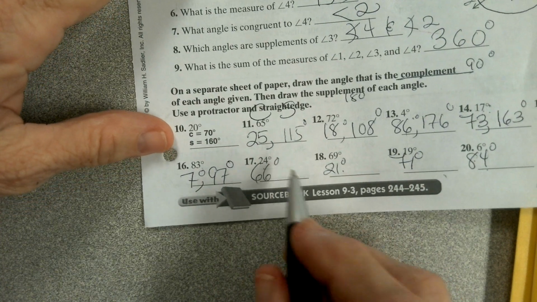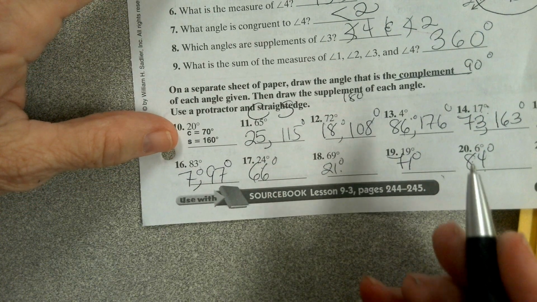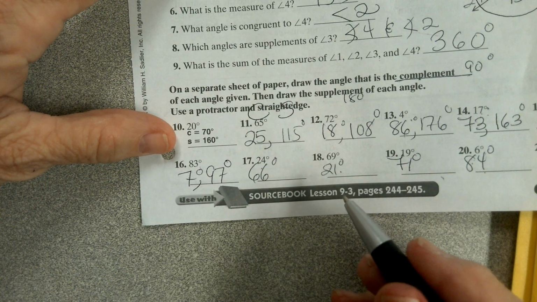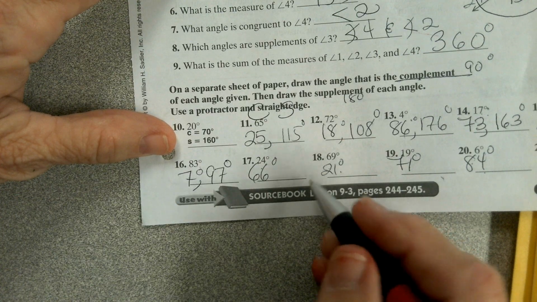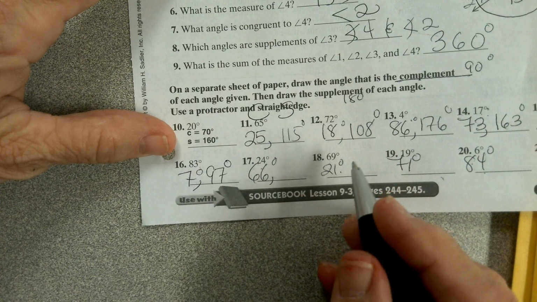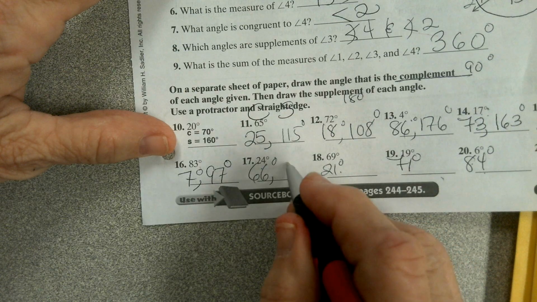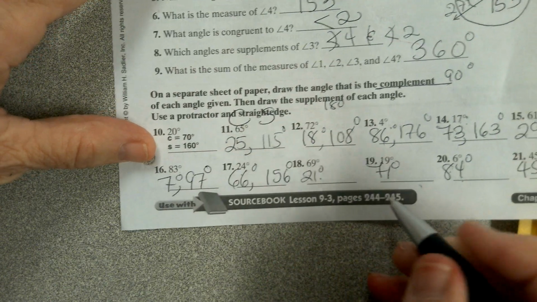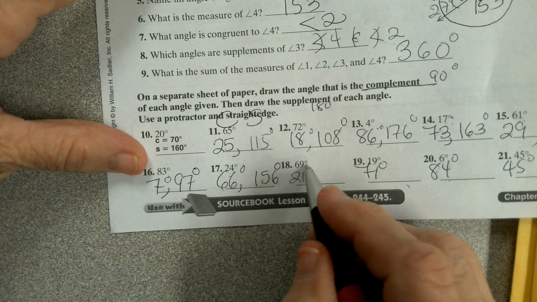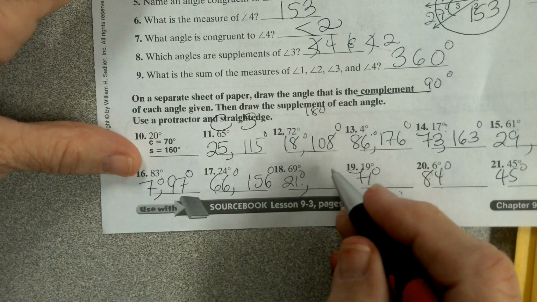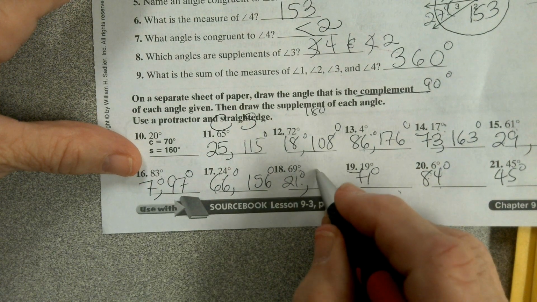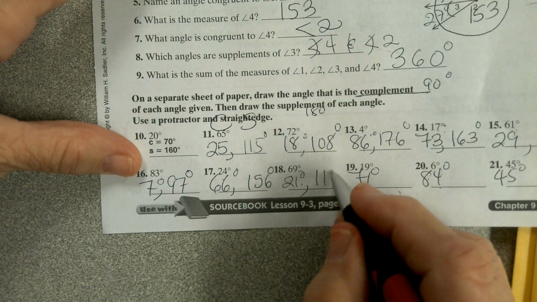The supplement, Edward, of an angle that's 24, 156 degrees. Noah, the supplement of an angle that's 69, 111.